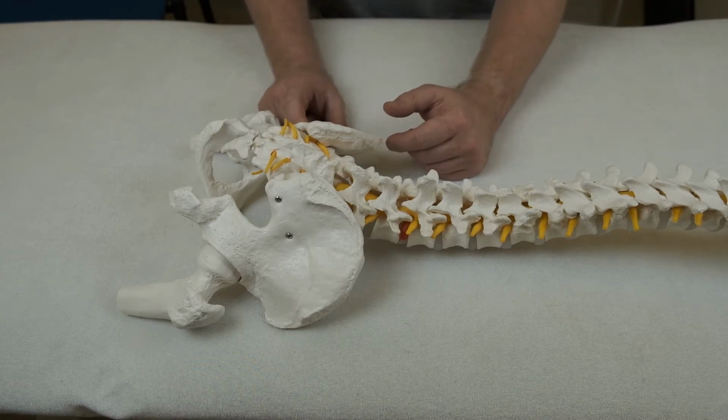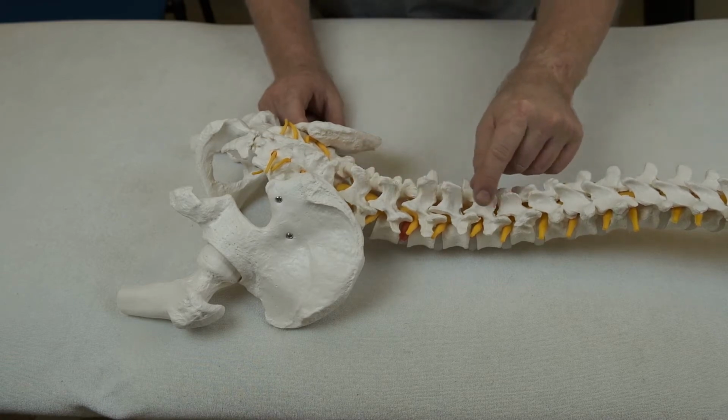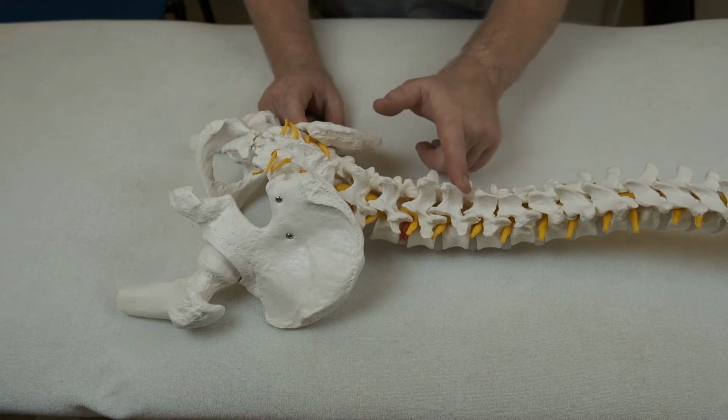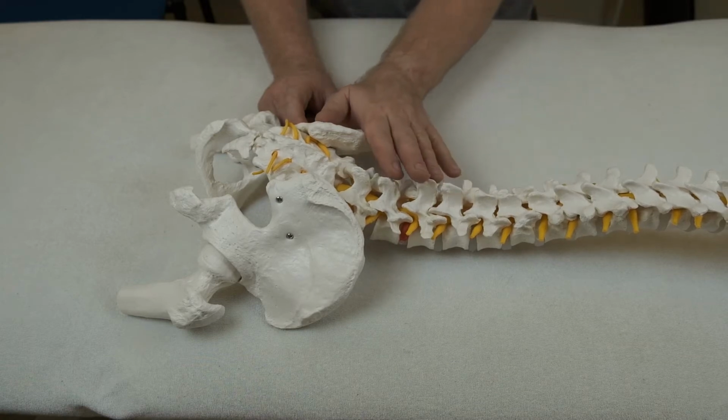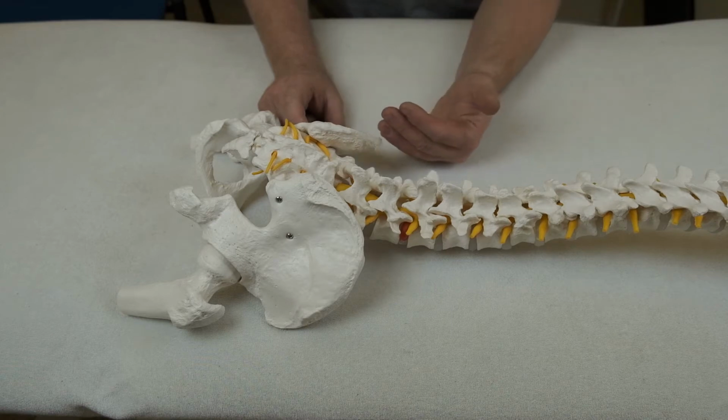So as we look at the lumbar spine, we'll notice we've got these spinous processes, they're massive. And that's because there's lots of things attaching to that thoracolumbar fascia, ligaments, all sorts. It's hugely stable, it's hugely strong, and it's there to stabilize the lumbar spine.